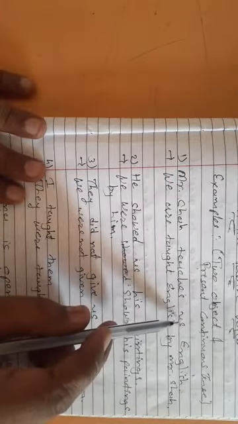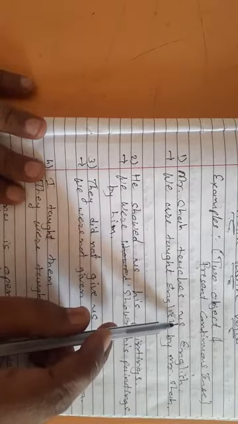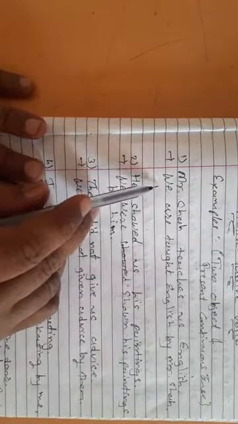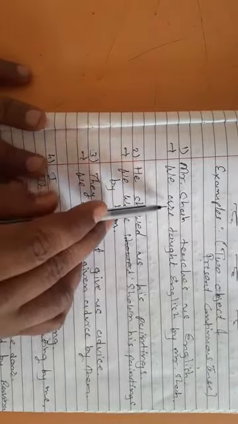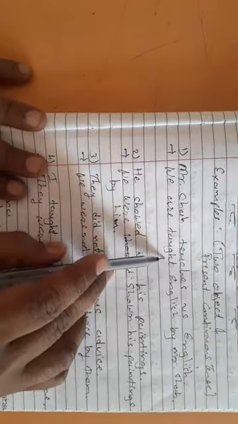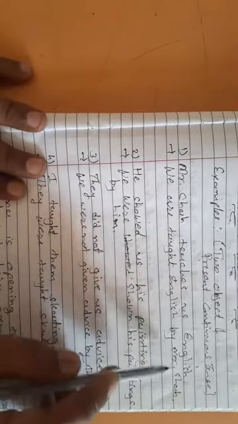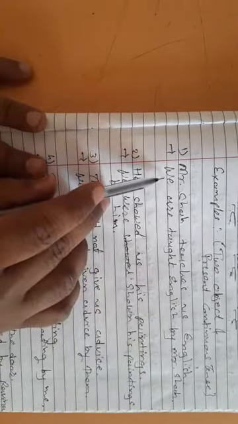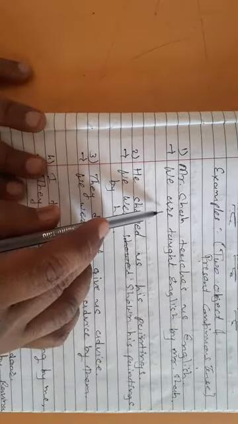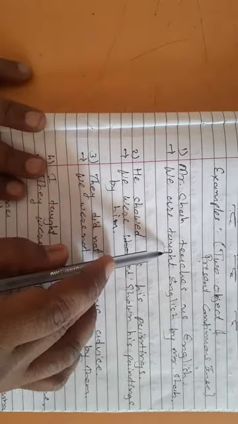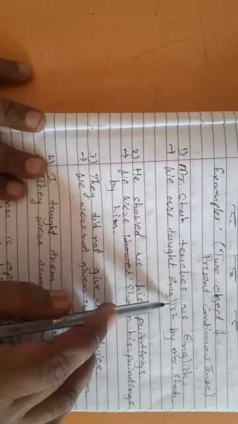So I put us in place of the subject. When we put us as the subject, then we have to write we. So, we are taught English by Mr. Shah. We is the subject and it is simple present tense, so we have to put are according to the tense, then the third form taught, then the other words.